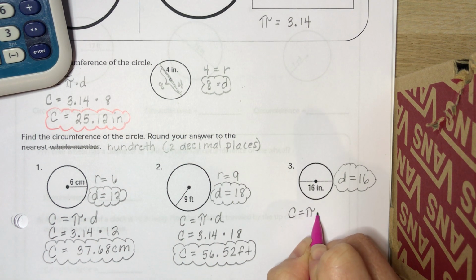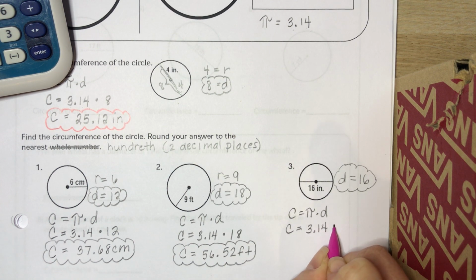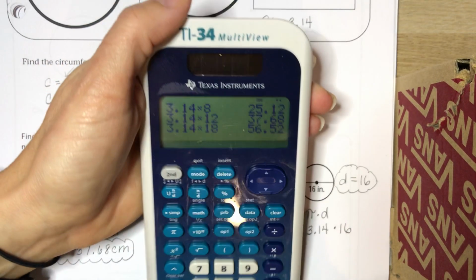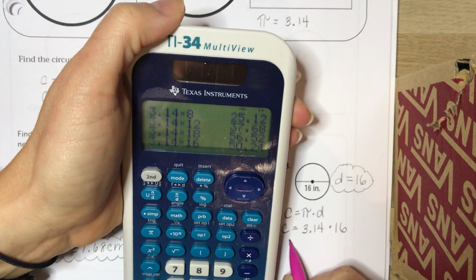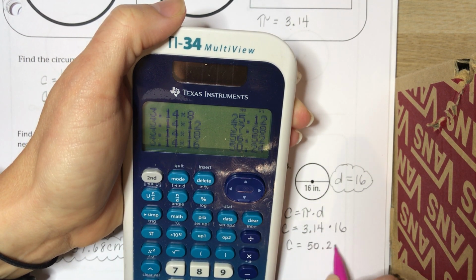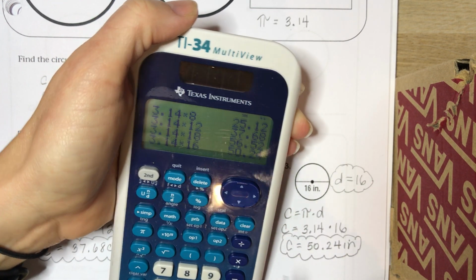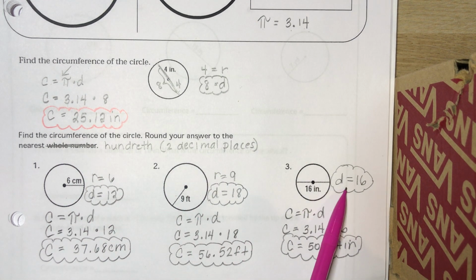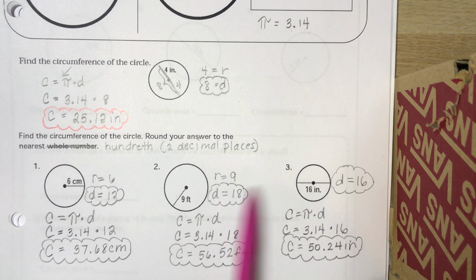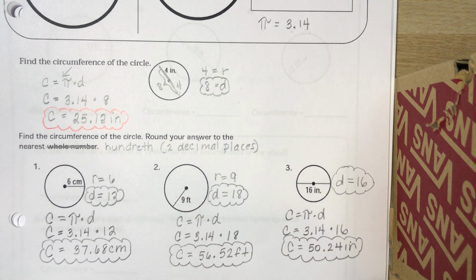Circumference equals pi times diameter. Circumference equals 3.14 times 16. Calculator time, 3.14 times 16. And circumference equals 50.24 inches. Plugging the numbers into the formulas is not difficult. The part where people just make mistakes is being a little bit careless and not looking at the information that's given to you. If you're given the radius, make sure that you double it to get the diameter. If you're given the diameter, just use that before you plug in.